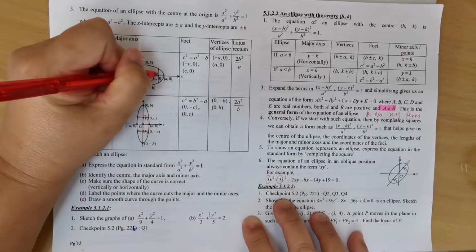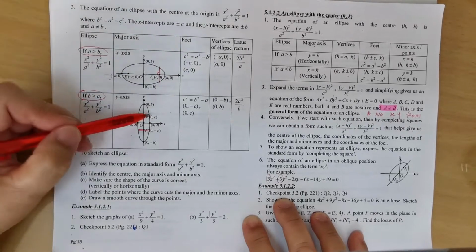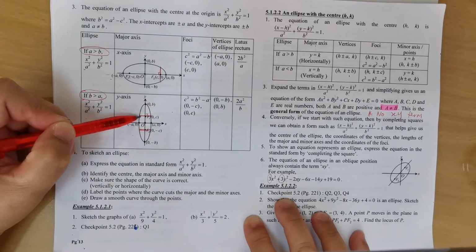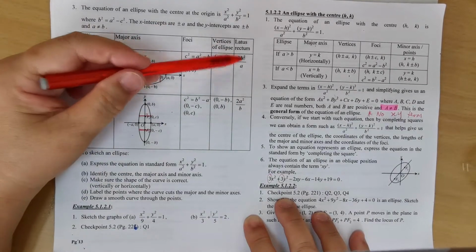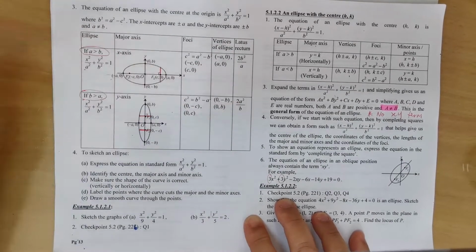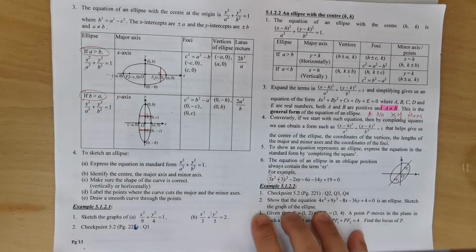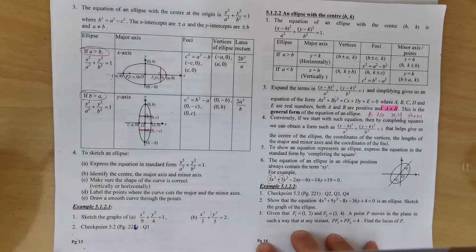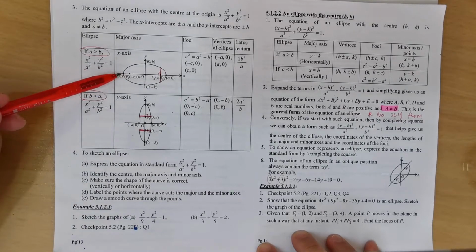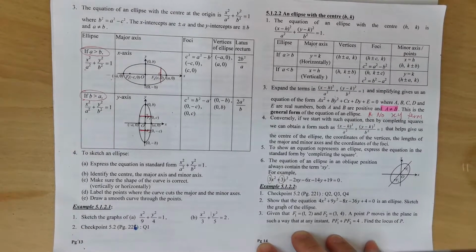This one is also perpendicular. The length of this latus rectum will be 2a squared over b. If it is like this, it is 2b squared over a. If like this, 2a squared over b. So this is the shape of the ellipse for the horizontal one and the vertical one.